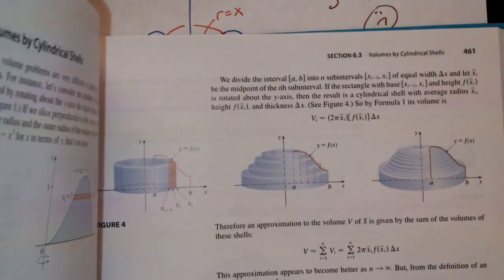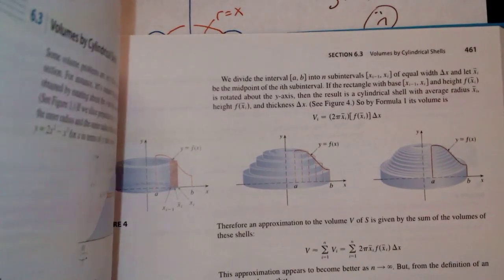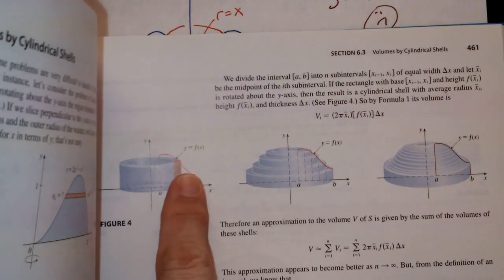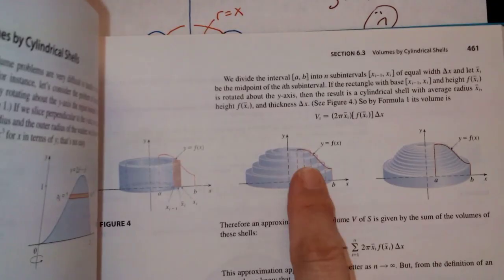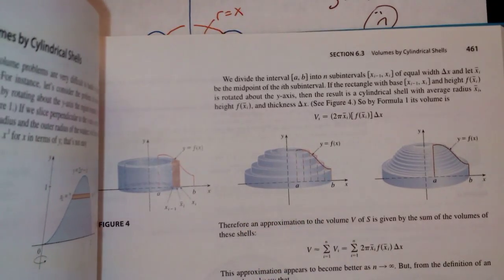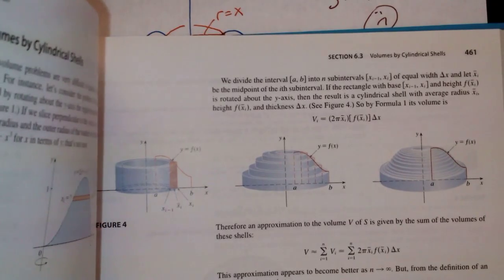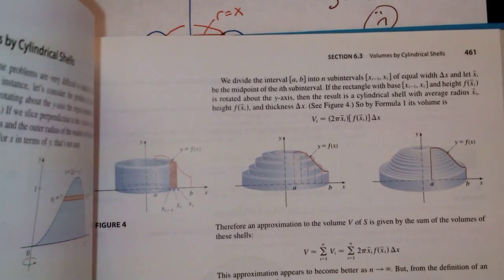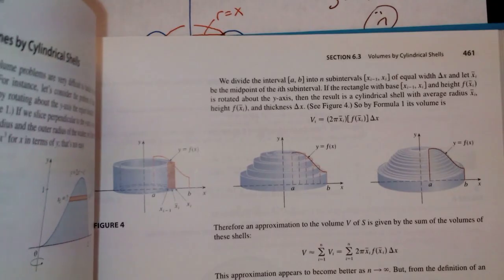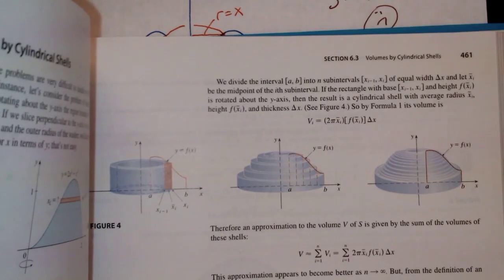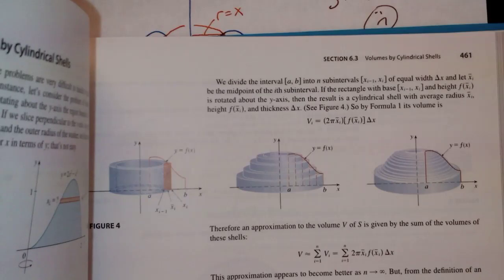Page 461. Here is our curve, and here is our stack of cylindrical shells. And as I get more and more and more shells, I get a better and better approximation of what the volume should be. Gee, what should I do with my number of shells? I should let it go to infinity. And that turns the sum into an integral.